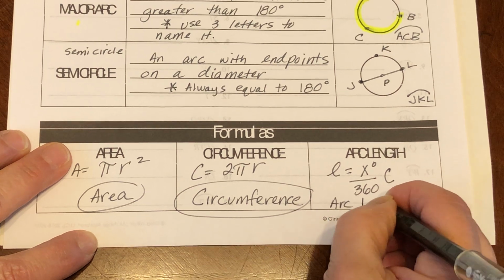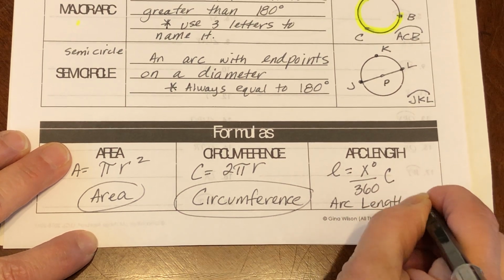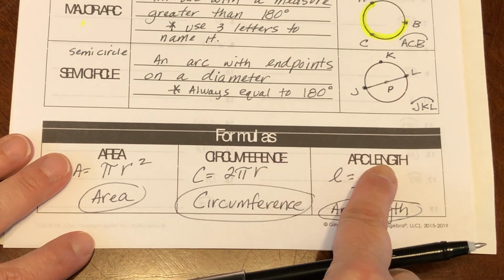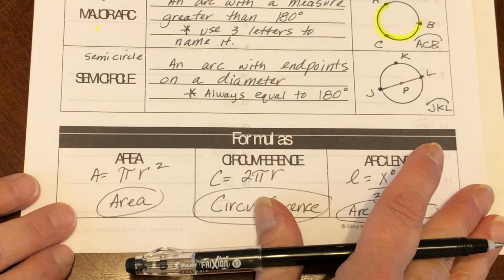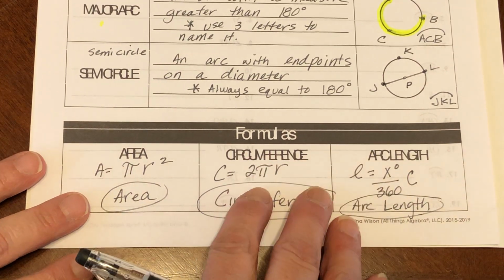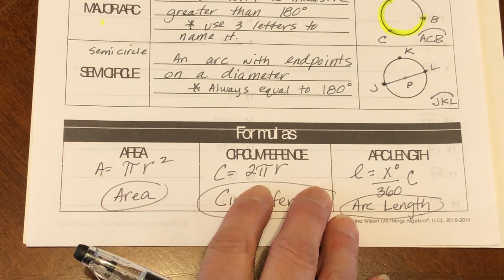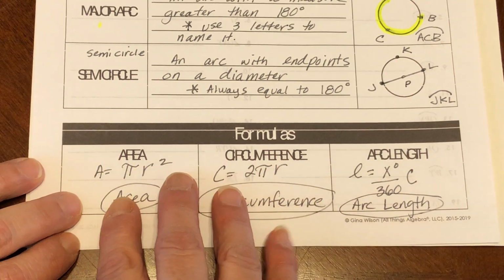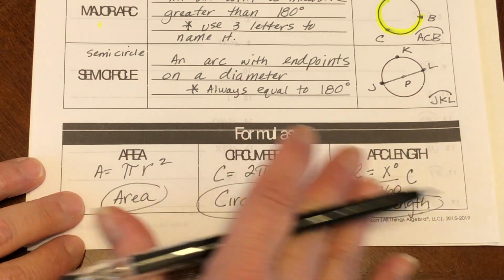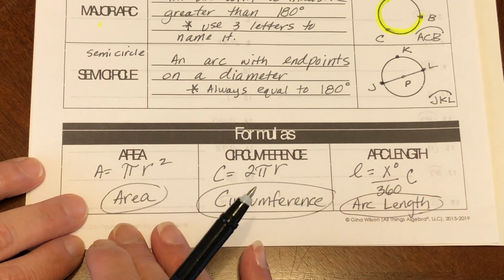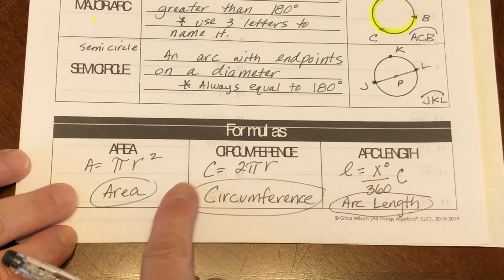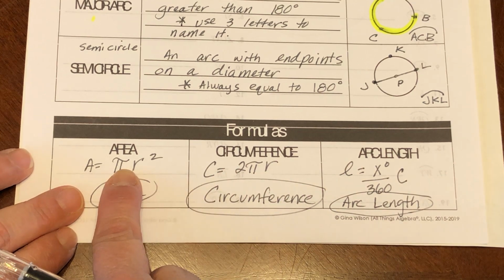I don't know why, when I made the copies, one of them didn't come out all funky like this, but then this one did, but it's not a big deal. We're going to do area, circumference, and arc length. This is going to be a sheet that you're going to be referencing, so don't get rid of it. Keep this sheet, because today we're going to go over the parts of the circle. You're going to name different parts of the circle, and then we're going to move on to area, circumference, and arc length. And this is a review.